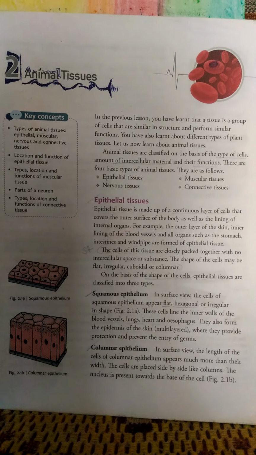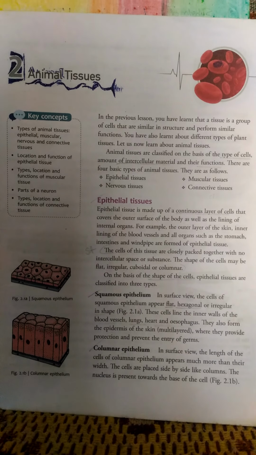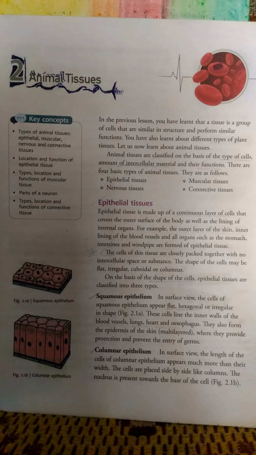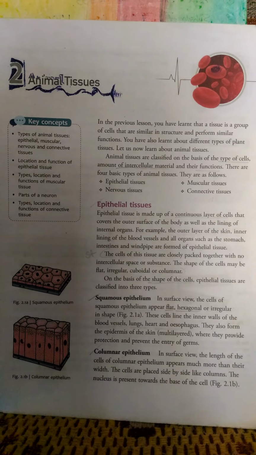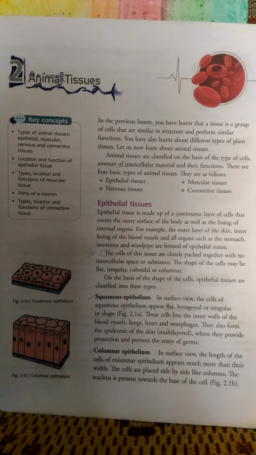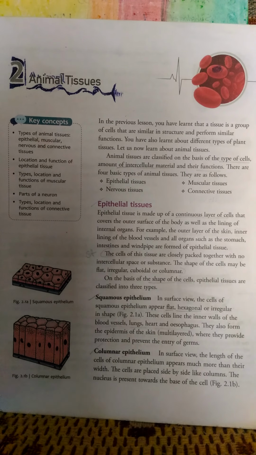But in animals and in other living organisms, what happens there? Their system demands some complex functions like digestion, respiration, then circulatory systems.